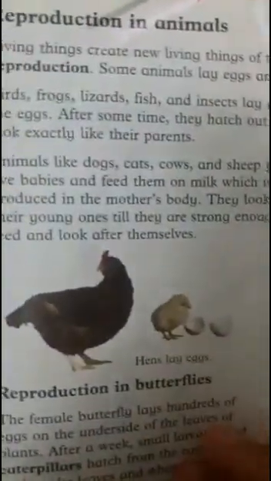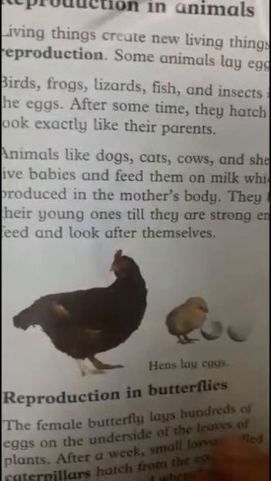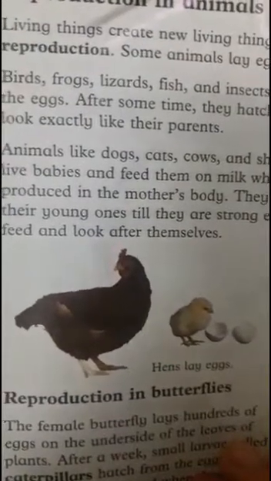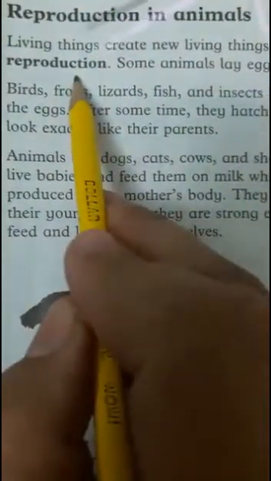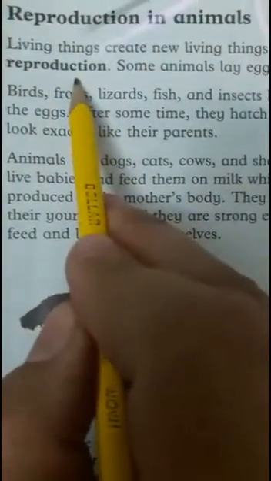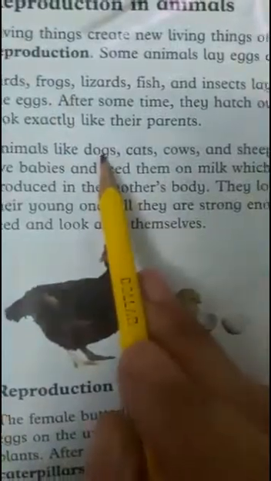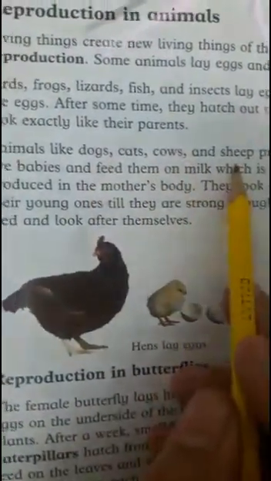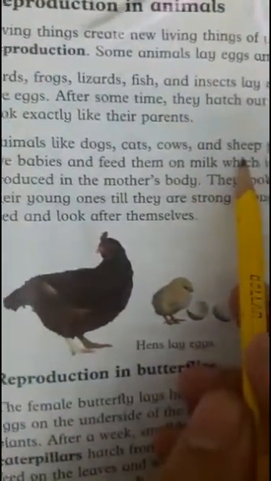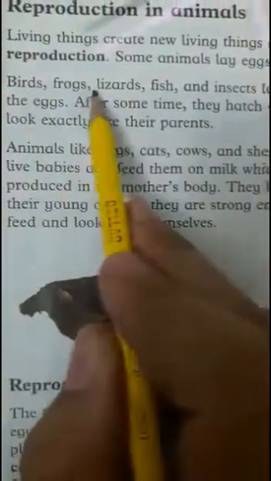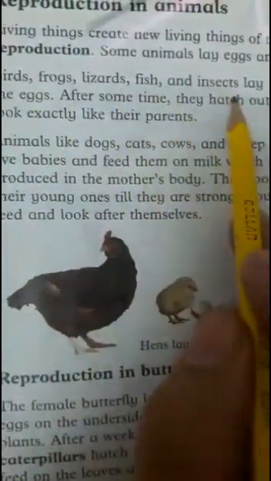Dear students, here to explain, all living things produce new living things of their own kind, and this process is called reproduction. Some animals have babies like dogs, cats, cows, and sheep, while some lay eggs like birds, frogs, lizards, fish, and insects.